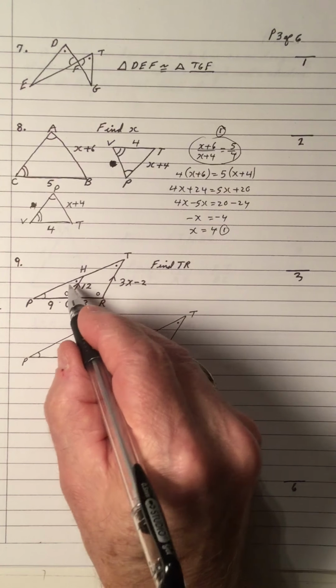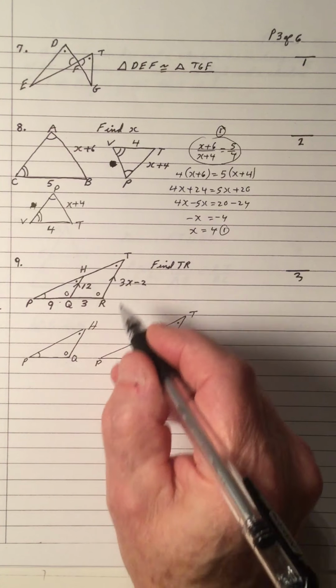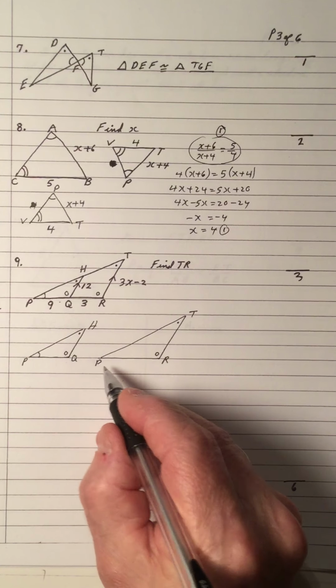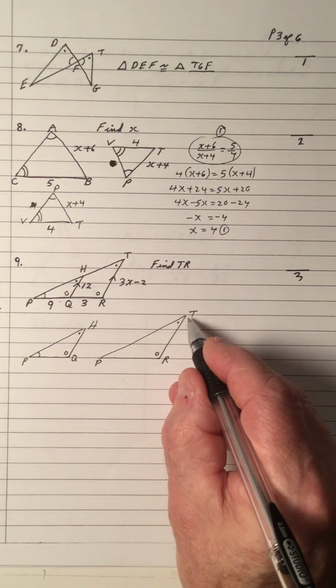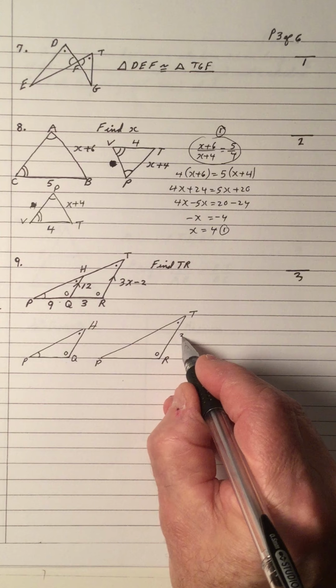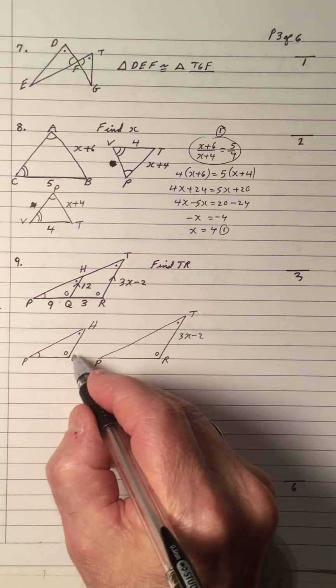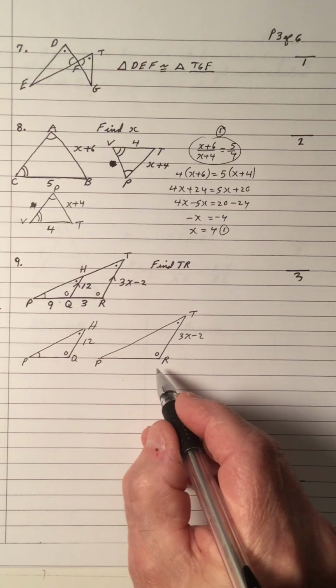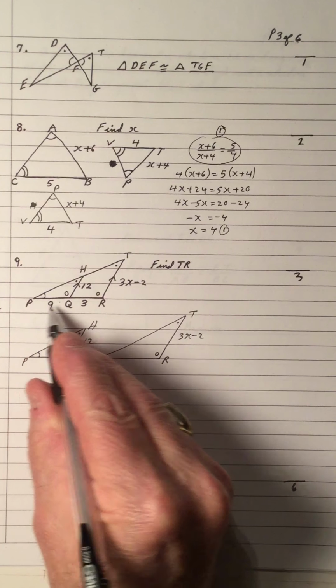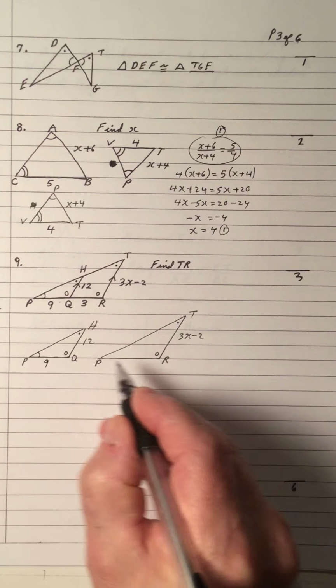Because these are parallel lines, these are corresponding angles equal on the same side. Now I have the correct matchup. So I have TR is 3x minus 2, and HQ is 12, and I have PQ is 9.